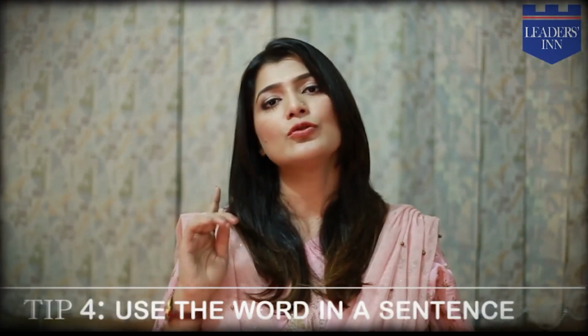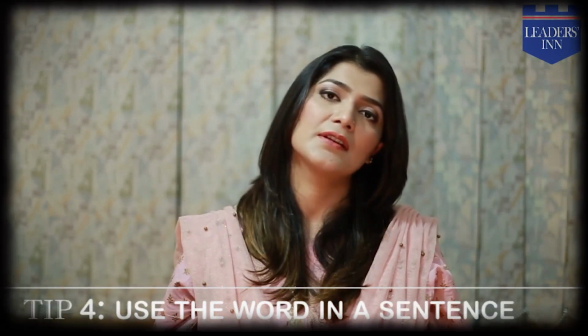The fourth technique is to use that word into a sentence. You cannot assimilate a word into your language unless you use that word into a sentence. If you have a problem in learning a new word, you can always look into the context in which the word has been used. Many offline and online dictionaries will give you that facility. You can locate a word in a context and then you must try to use that word in your own sentence. That will make the use of that word easier.